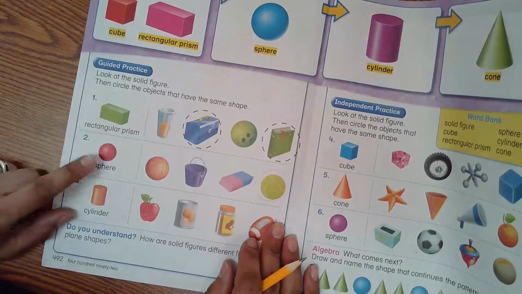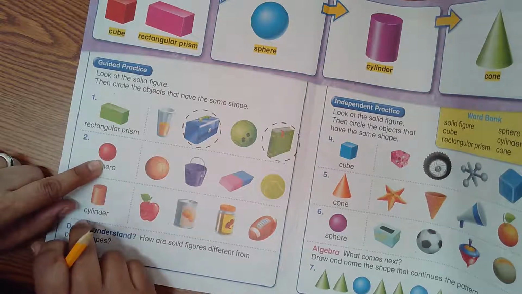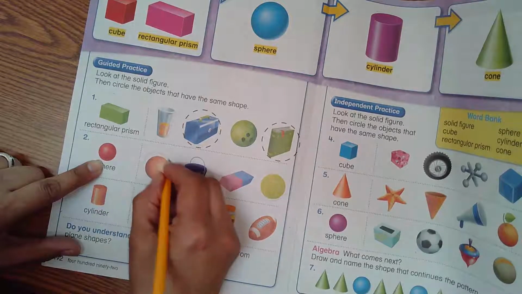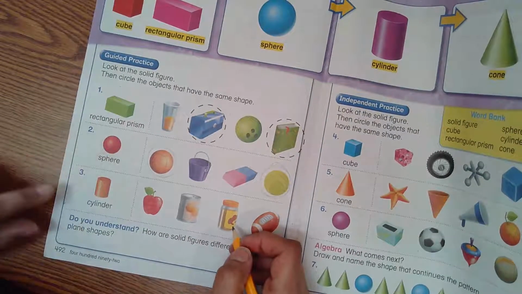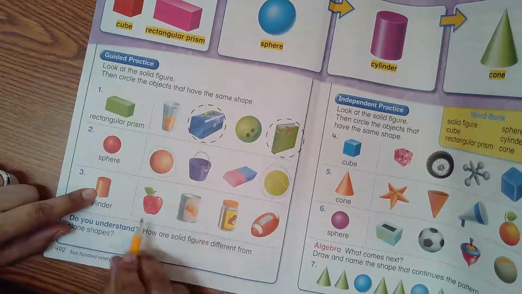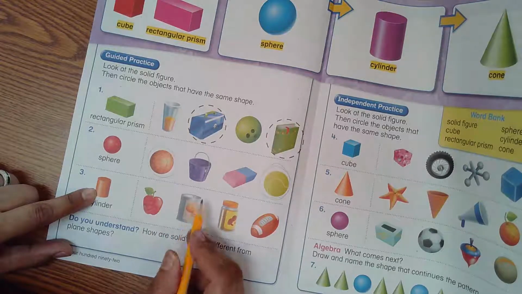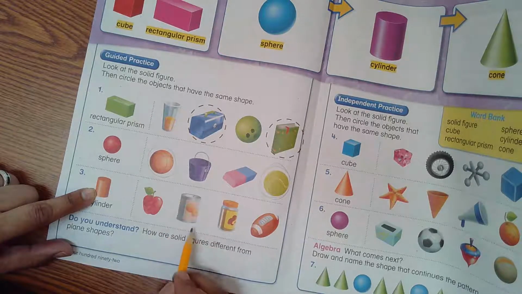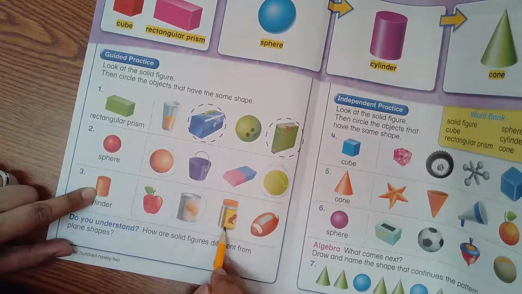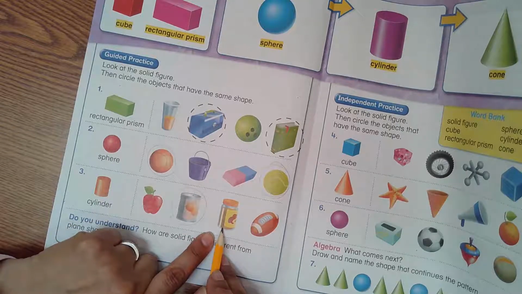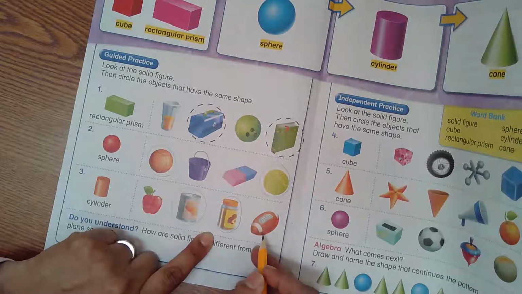All right, let's go for sphere. What looks like the sphere here? I see a ball. This is a basketball. I see a tennis ball, and I'm gonna circle this one. Okay, cylinder. There are two items here that look like the cylinder, not the apple. I think they can because they have the same flat surface at the top, flat surface at the bottom, and are long, so that would be one. And also that jar of peanut butter pretty much looks like a cylinder, so I'm gonna circle this one and not the baseball.